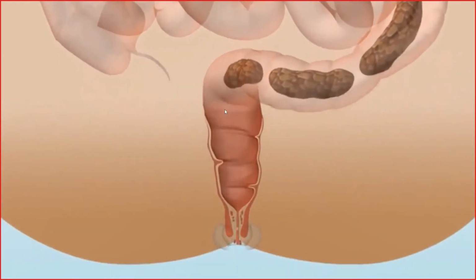And here, this part is called the rectum. By the way, the rectum is the last part in your digestive system that can still absorb some water to return it to your body. Okay?